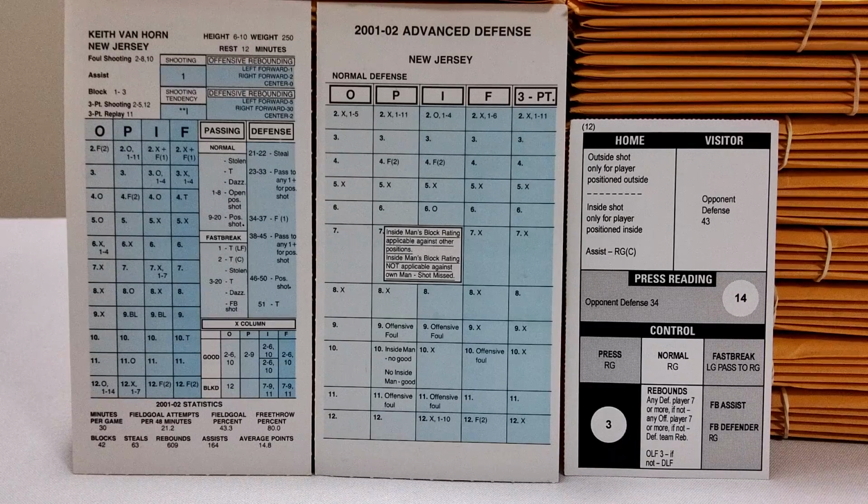Almost positive they did. And this is Keith Van Horn. He's one of my favorite players. Always liked the high socks, so we're going to be using him today. And I also brought out the defensive card of his team to show you as well.